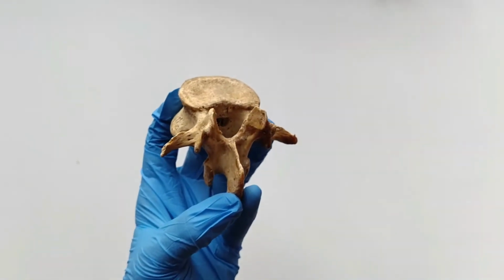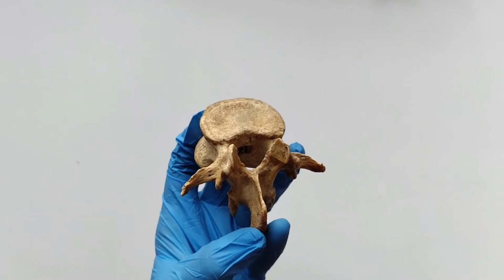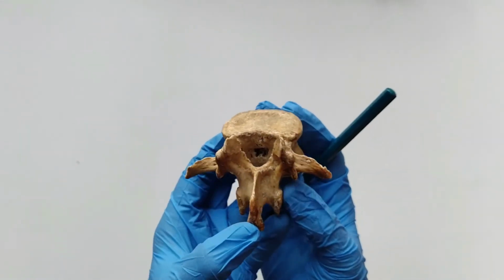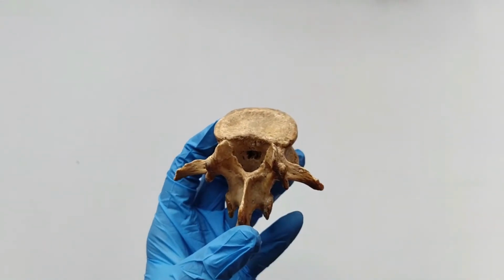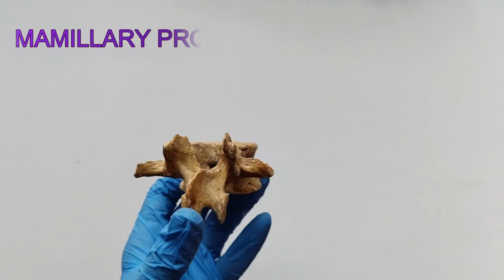The posterior border of the superior articular process has a rough elevation or a process called the mammillary process.